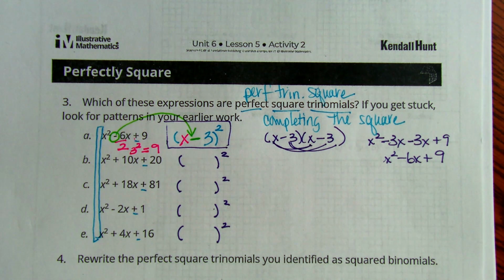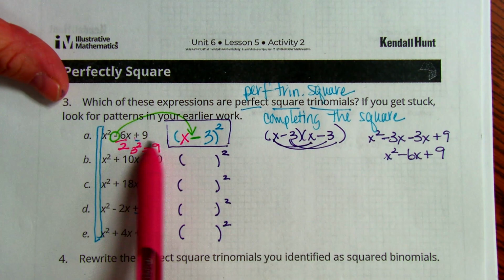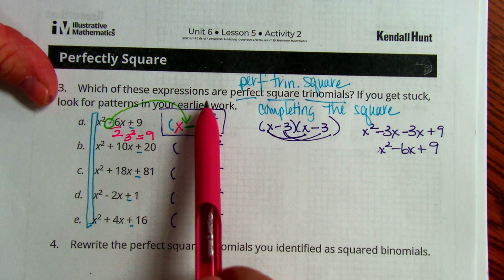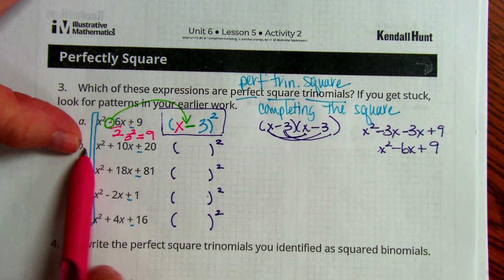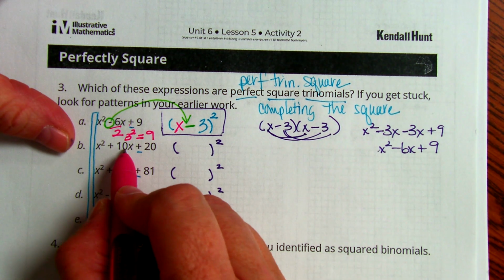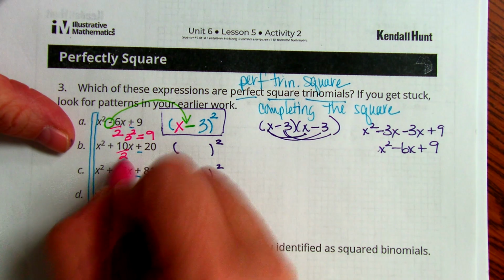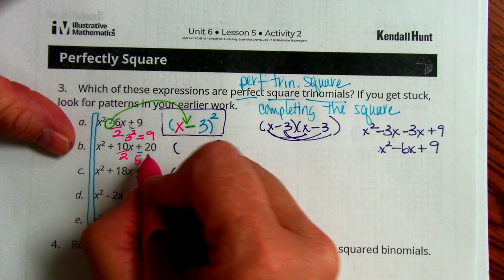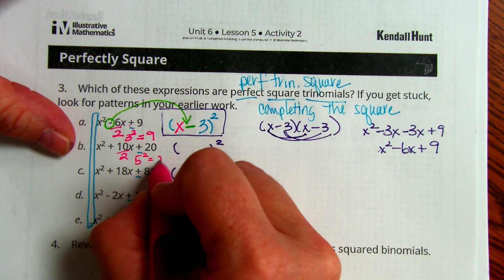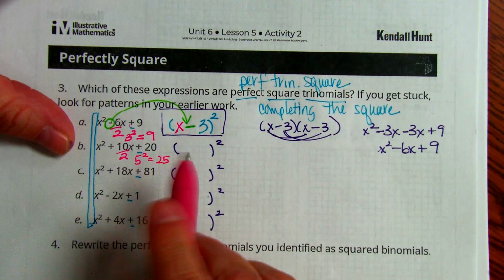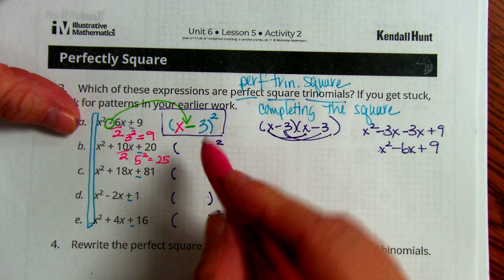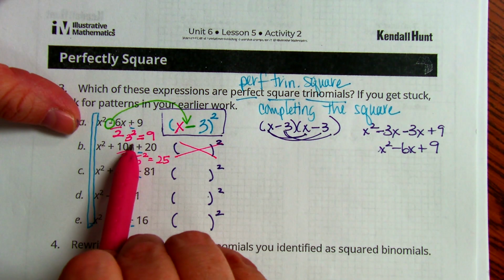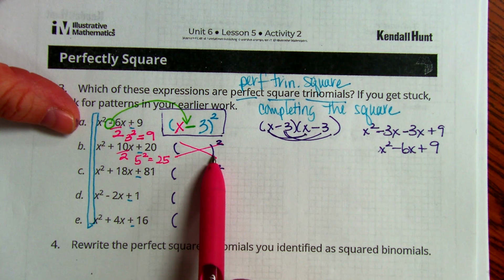Okay, so yesterday we left off with recognizing how to create a binomial squared. So when we are doing this, remember you take that middle term, divide by 2, which gives you a 5. And if I square that 5, don't I get a 25? So this is a 20. So that means this is not a perfect trinomial square, which means that I cannot write it as a binomial square.